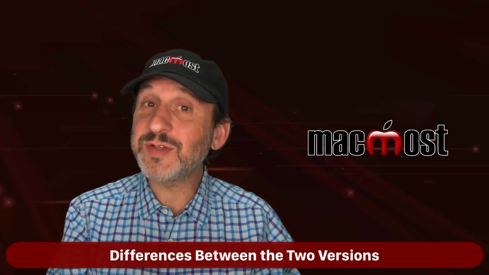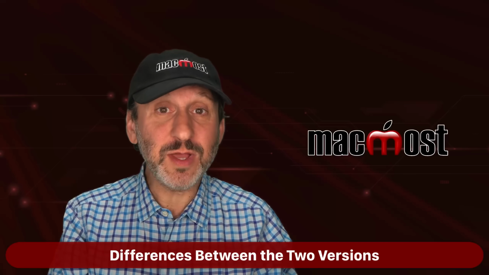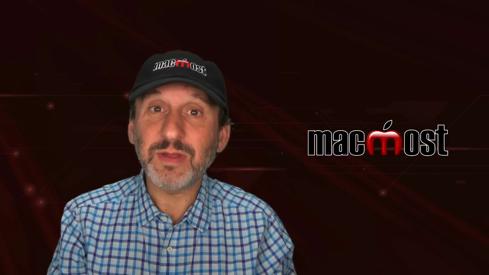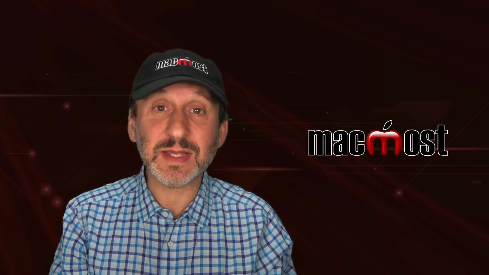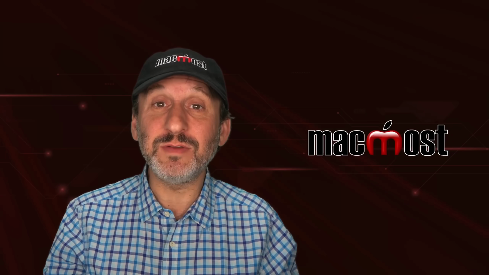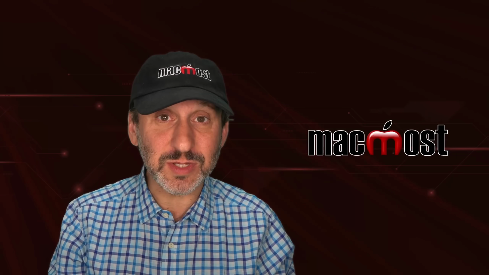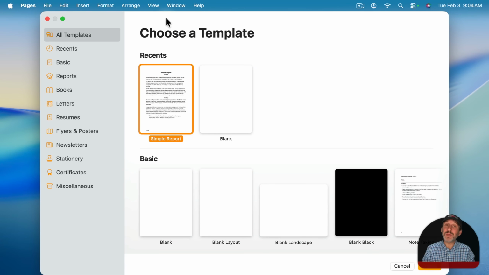Now, if you're not going to have a subscription to Apple Creator Studio, then right now, as of February 2026, they both are identical in features. They just have different looks to them. One notable difference, though, is when you go to choose a template. You could see the old 14.5 version just gives you templates here. You just see all the basic templates, and that's it.